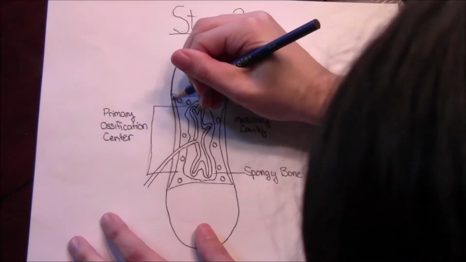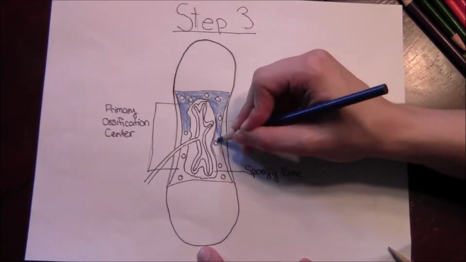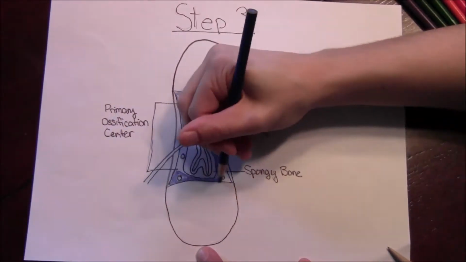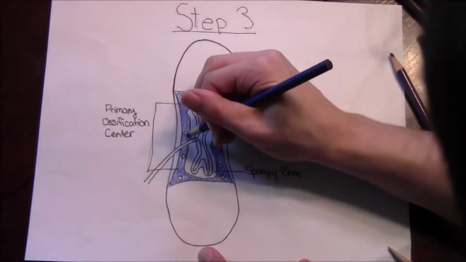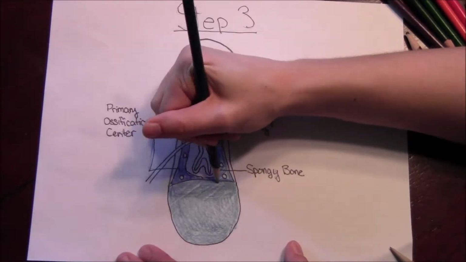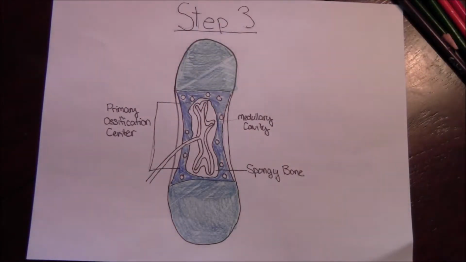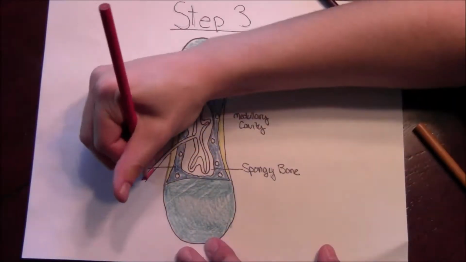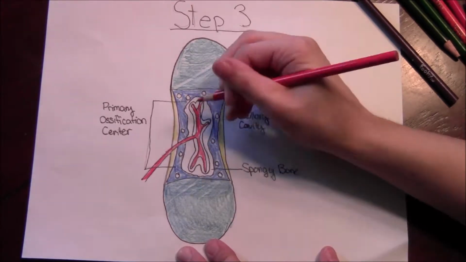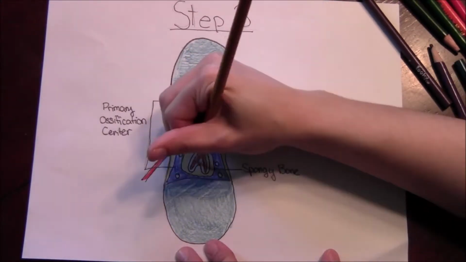In the third step, the blood vessels make their way into the cartilage. They bring fibroblasts with them that will eventually change into osteoblasts as well. Spongy bone starts to develop in the primary ossification center, located in the diaphysis, or middle of the bone. The calcifying of the matrix does not allow the diffusion of nutrients, so it starts to deteriorate and cavities begin to form.